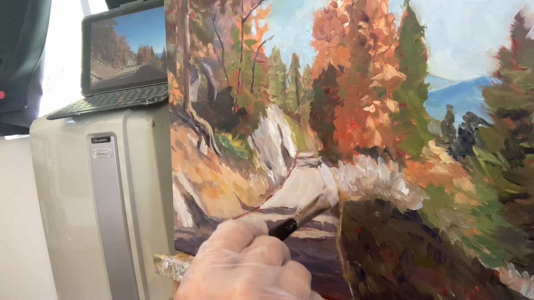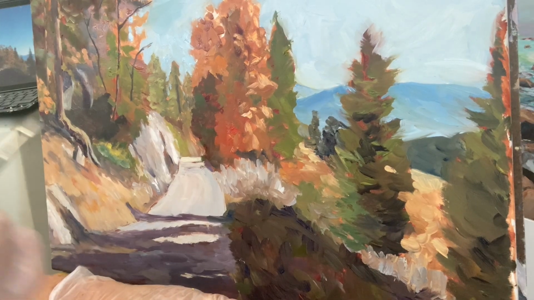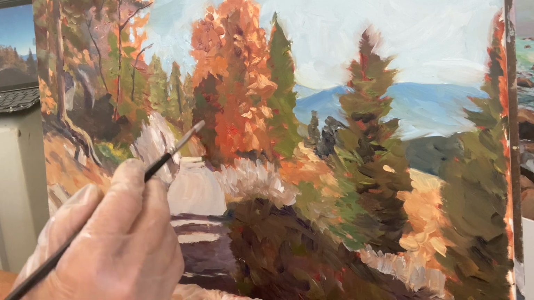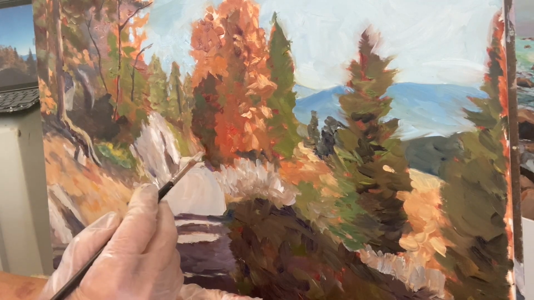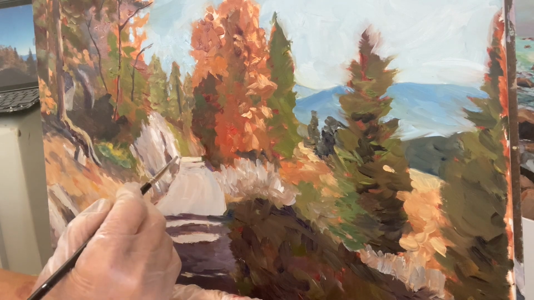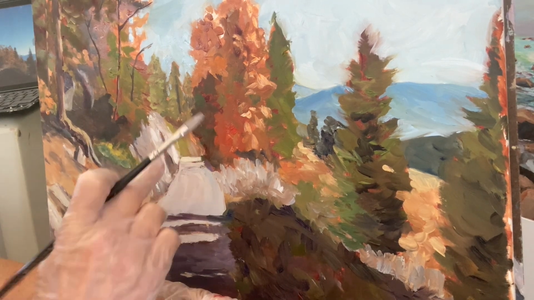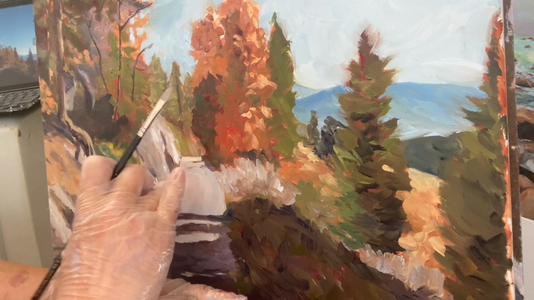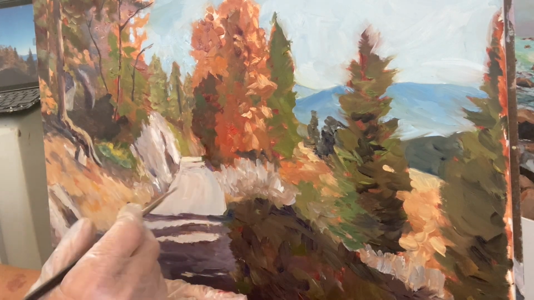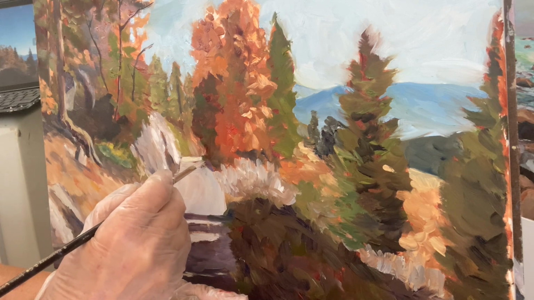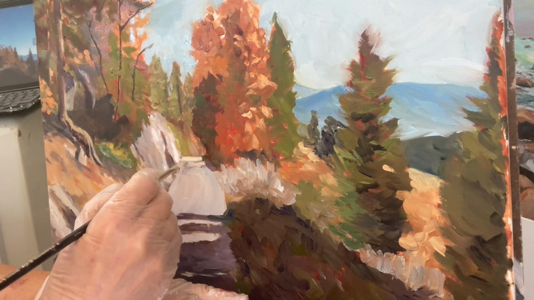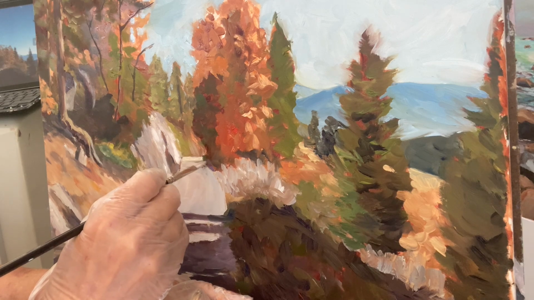So I'm taking the road out here. I realized my focal point is more than likely this area and the road and the light in the distance. So I kind of painted over it. I wanted the road to be more homogeneous in color. And I'm redoing the shadows on the road because it's in the distance.